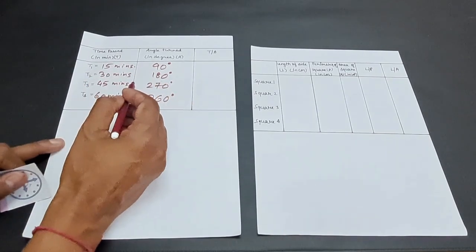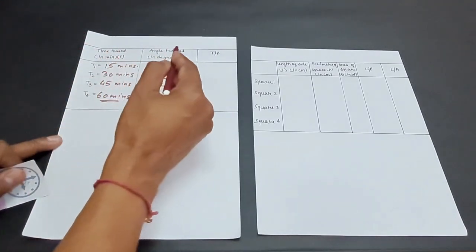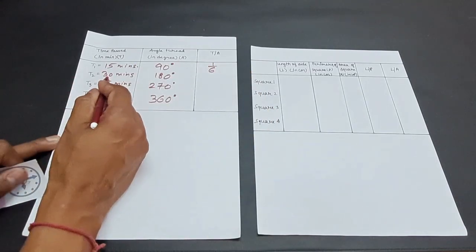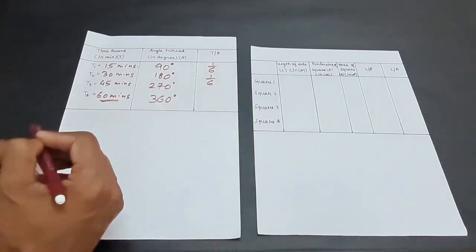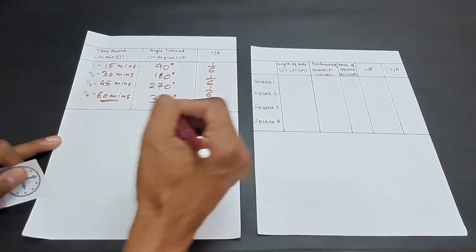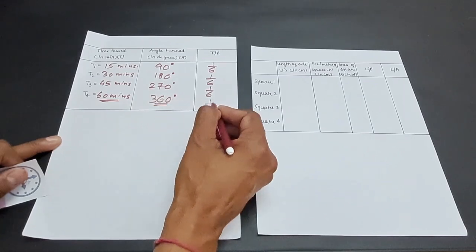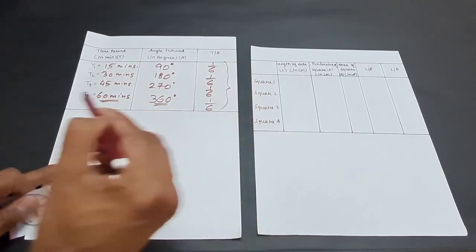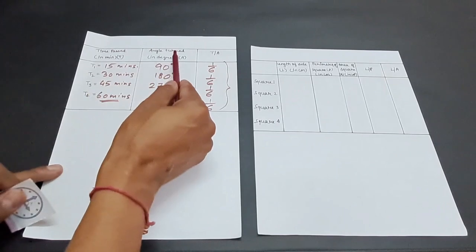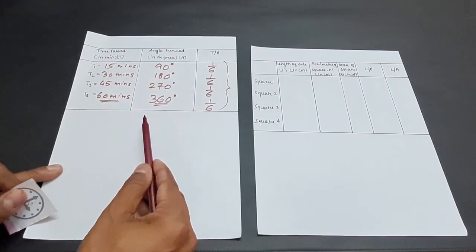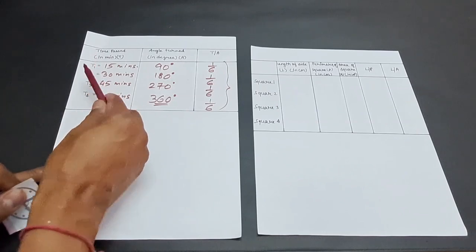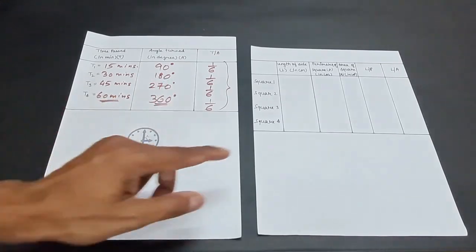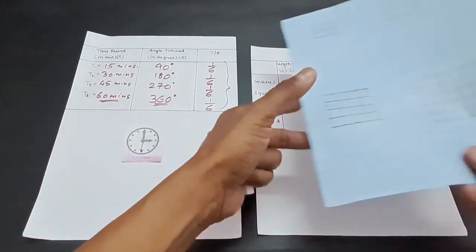Now if I take the ratio of this time and the angle turned, 15 upon 90 is 1 upon 6, 30 upon 180 is again 1 upon 6, 45 upon 270 is 1 upon 6, and 60 upon 360 is also 1 upon 6. So whenever the ratio of two quantities remains constant, then the two quantities are said to be in direct proportion. So the angle turned and the time passed are always in direct proportion. Now let's have another example where we are using a graph.